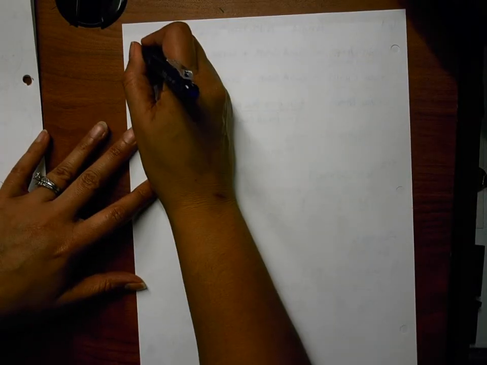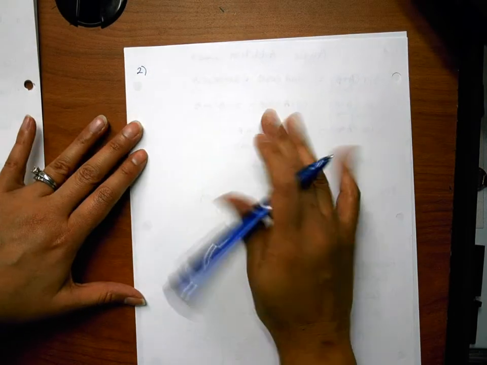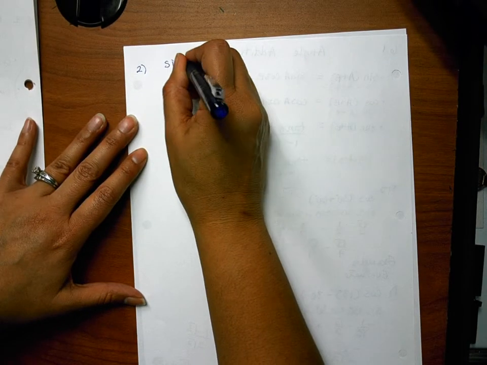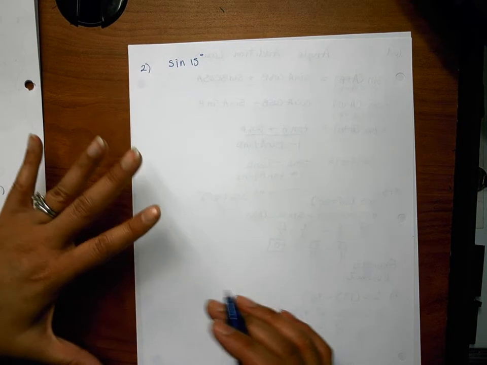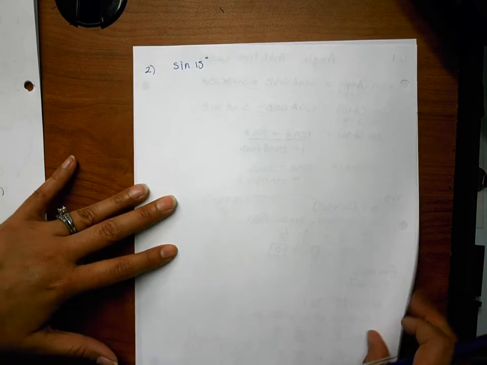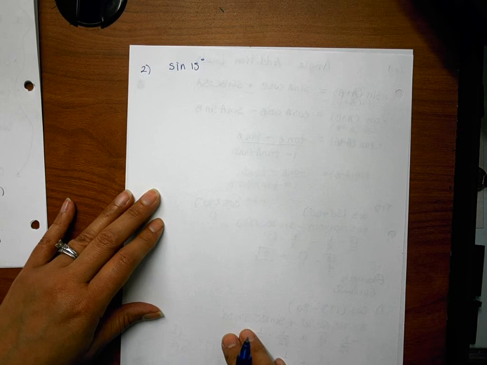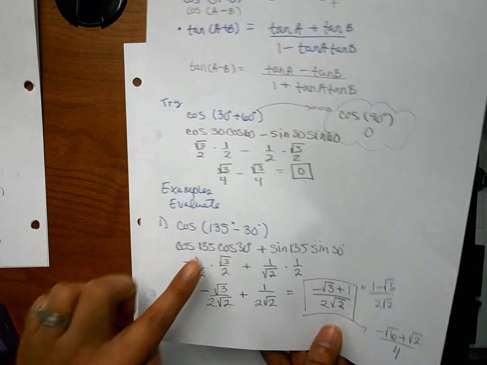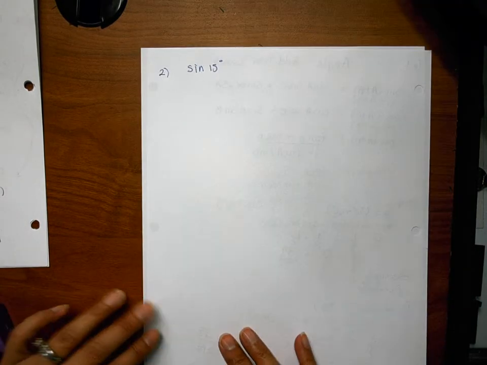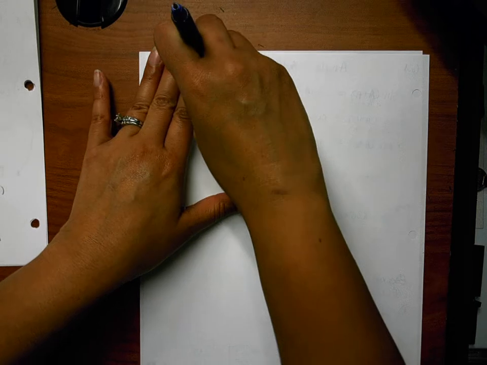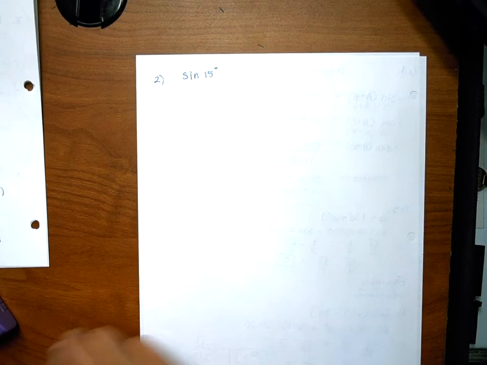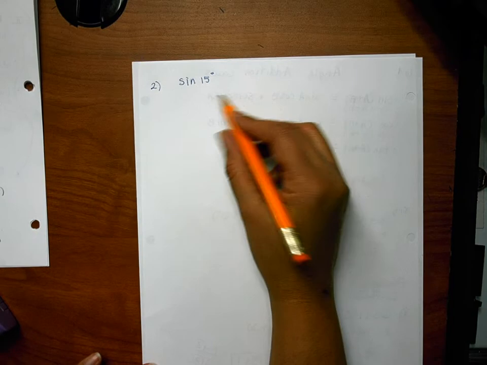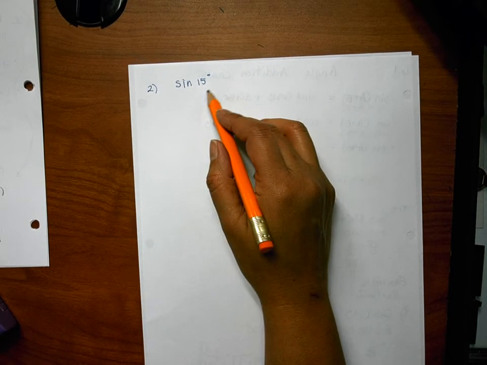Number 2. Is sine of 15 degrees. Now, this is kind of working backwards from the one I just gave you. The previous problem had 2 angles inside the parentheses, and this one I'm only giving you 1 angle, but we are going to change it to a double angle, and here's why. We don't have 15 degrees on our unit circle.